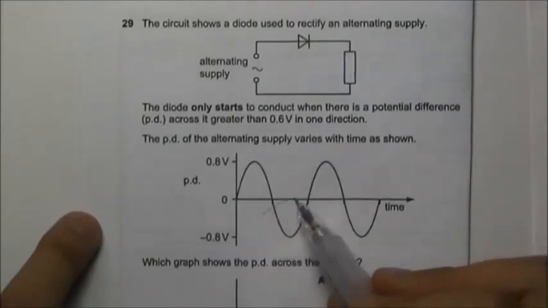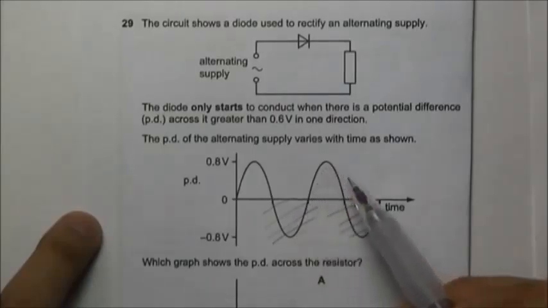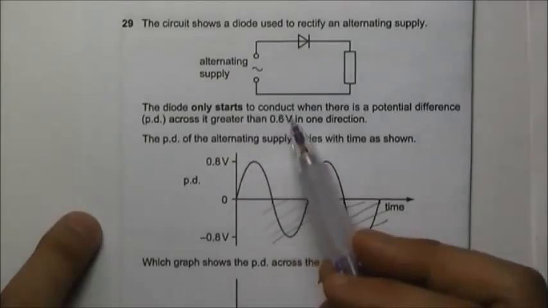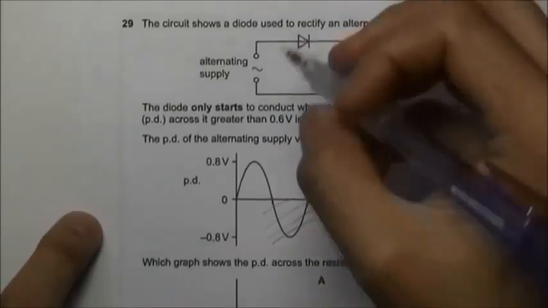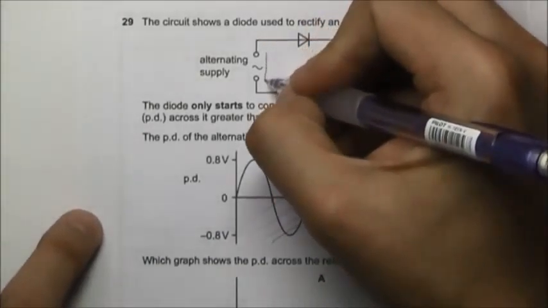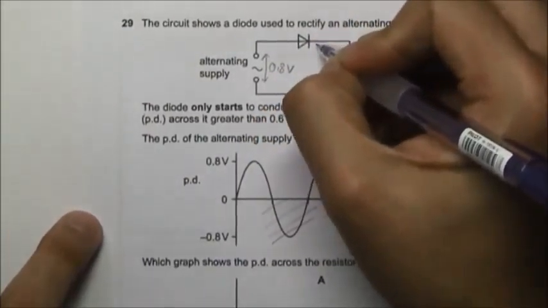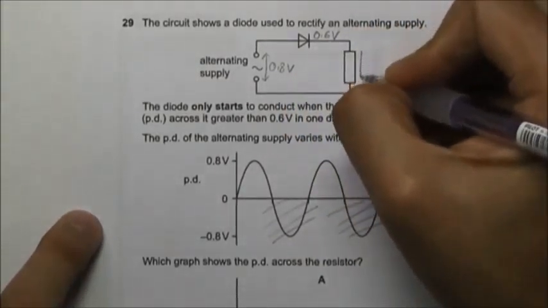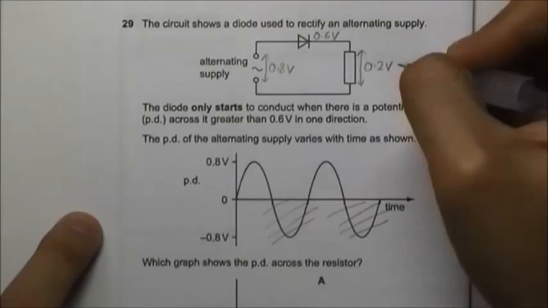So let's assume that the bottom half is blocked out by the diode. We should have only half the wave as shown. And next, we understand that the diode only starts to conduct when there is a potential difference of 0.6 volt across it. And we know that the voltage across the alternating supply is 0.8 volt, and the diode has to take up 0.6 volt to conduct. So the resistor will be left with only 0.2 volt.